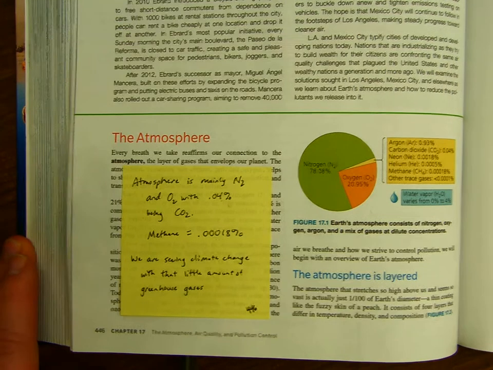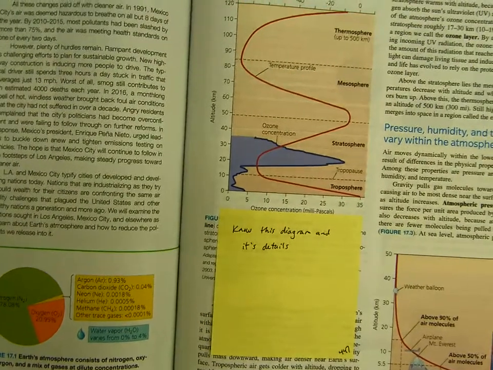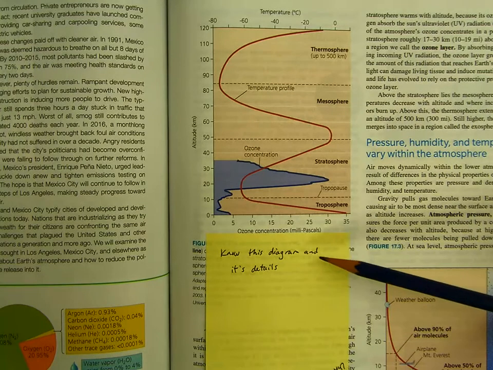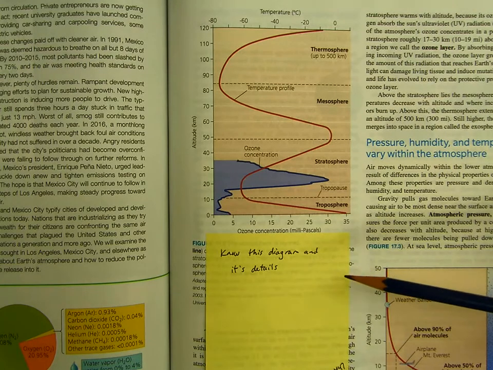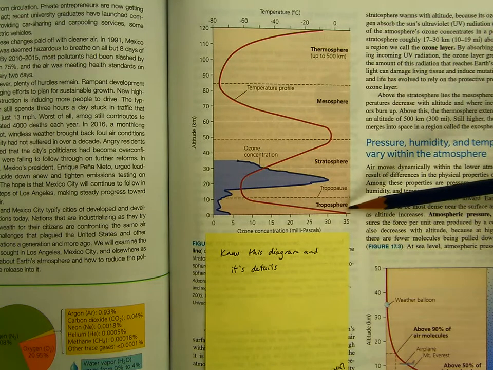So that's page 466. Moving to page 447. This diagram here, you're definitely going to need to know. Like it says, know this diagram and its details. There's a lot going on here. We'll start from the bottom, where we are. The troposphere, that's where we live. It's got a ton of different molecules in it. That's where weather and climate happen.